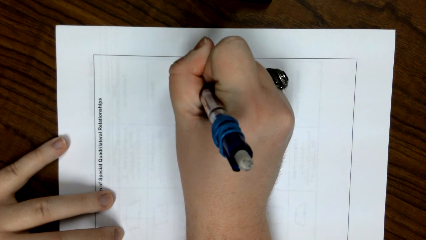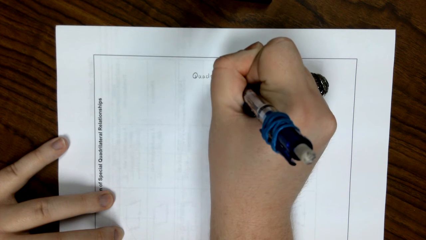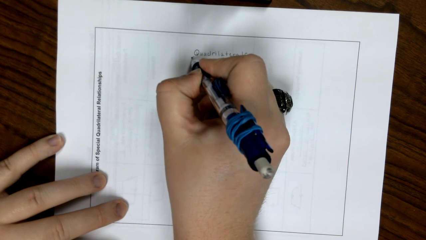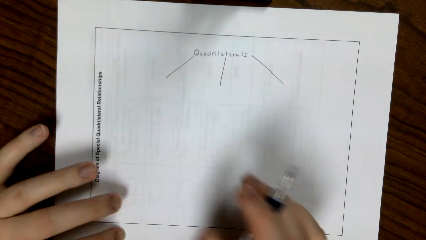Now, what we're going to do now is we're going to draw a sort of a diagram. And I've turned the paper sideways to give myself some more room. And we're going to lay out like the family tree of quadrilaterals. So we're going to start, obviously, at the top with quadrilaterals. And again, quadrilateral just means any shape that has four sides. Okay, then we're going to have three branches. And these branches are going to be based on the amount of parallel sides in your figure.